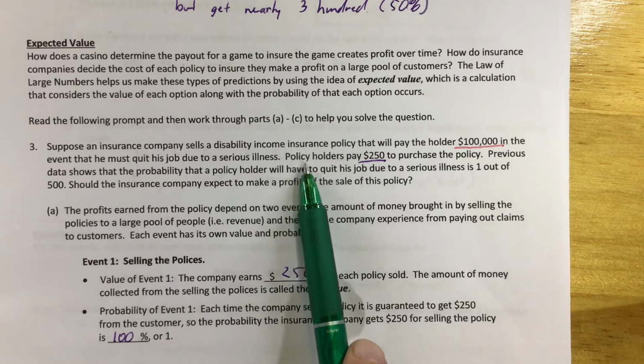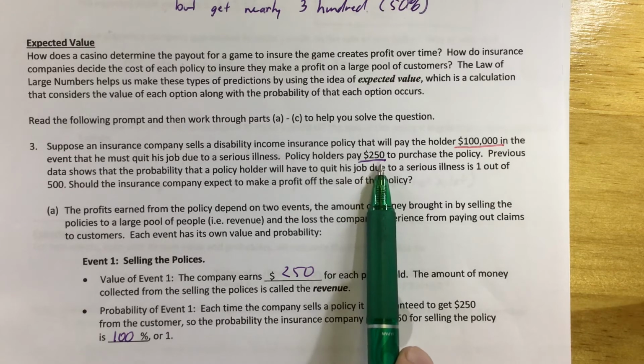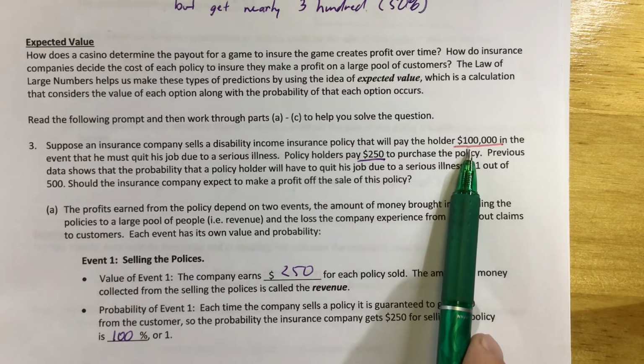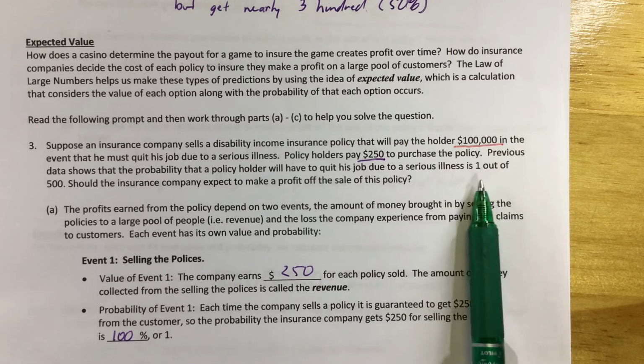Now, to purchase that policy, the person has to pay $250. So there's a sense of gamble in this whole situation. For the person who purchases the policy, if you lose $250 because you never have to make that claim, which is probably better anyway, you don't want to be sick, but $250 isn't a big loss. However, if that person buys the policy for $250 and makes that claim, the insurance company is going to have to pay out $100,000. So you can subtract the numbers and see what the difference would be. So there's a big gamble in the insurance company's business.